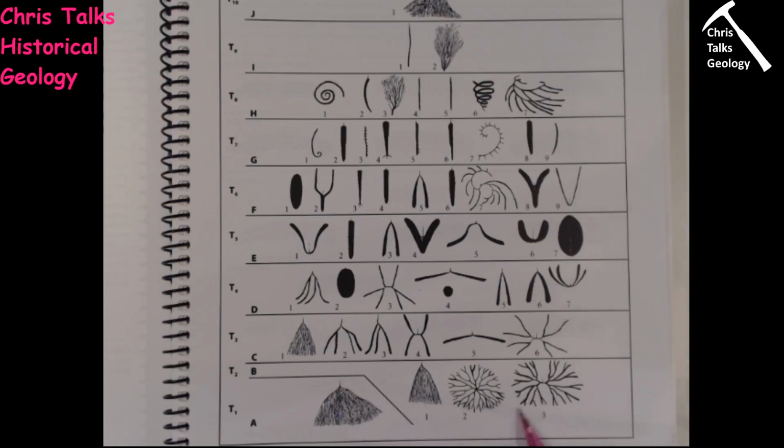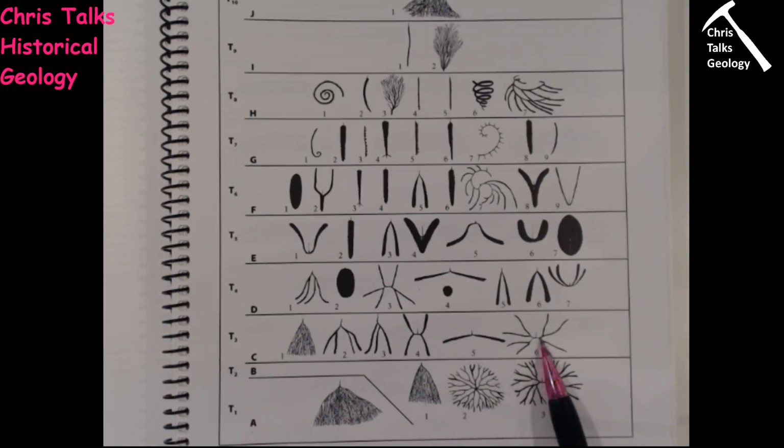Now, if I come over here and look at these fossils, what do they all have in similarity? They all have this little line right there, and they share that with fossil B3. So there's a reasonable possibility that B3 is related to C4, C5, and C6.